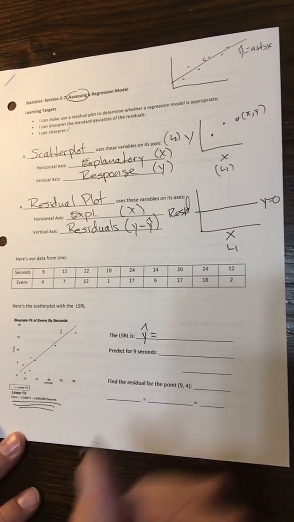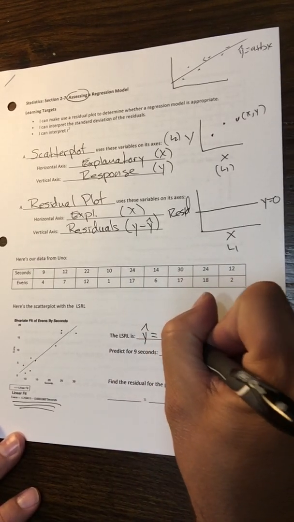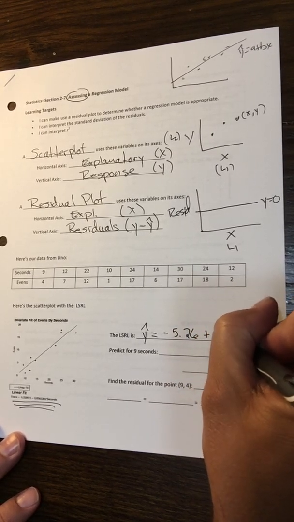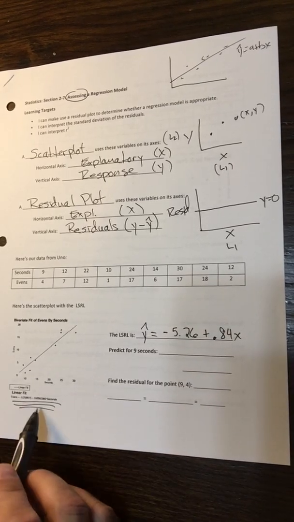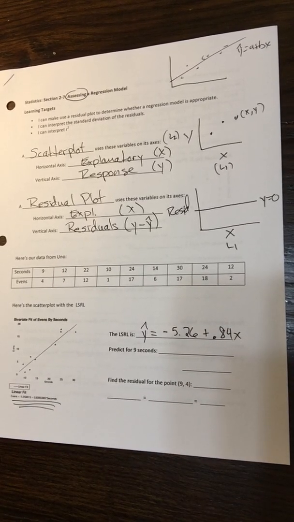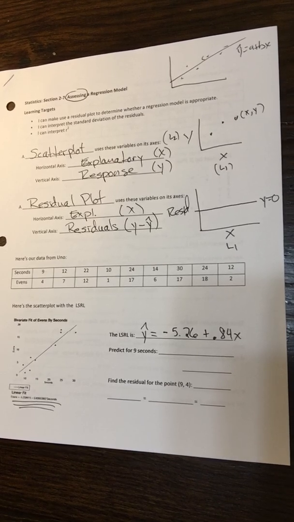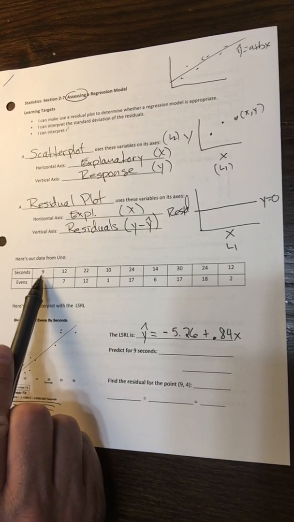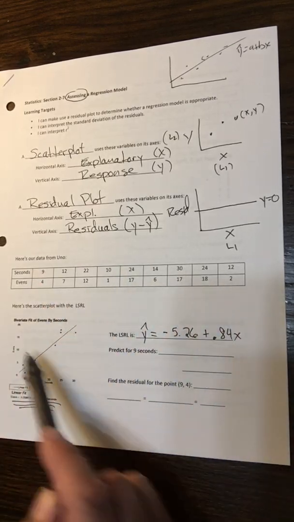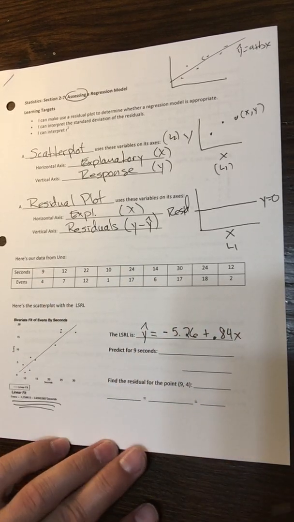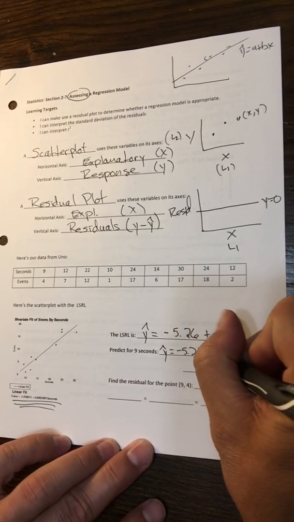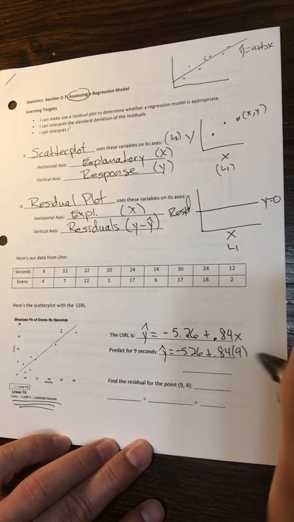It's right there. Y hat is equal to negative 5.26 plus 0.84x. I rounded those to 2 decimal places. So I'm supposed to predict, as a result of that behavior from my classroom, for 9 seconds. Now look, I'm predicting for something we already know. Somebody took 9 seconds and they got 4 cards. But compared to how everybody did here, I'm going to predict what we think we would get for 9 seconds. So that goes y hat is equal to negative 5.26 plus 0.84 times 9.